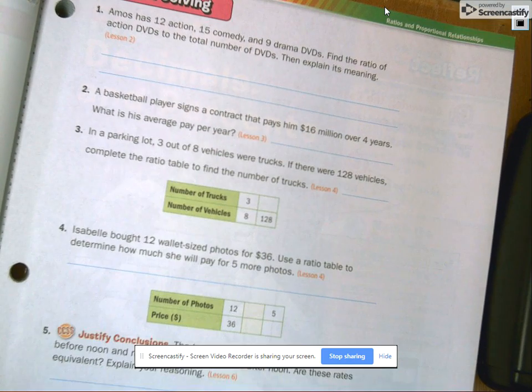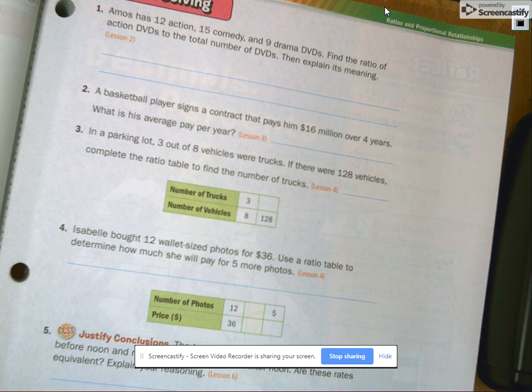Today we are going to do a review over everything that we've learned about ratios and greatest common factor and all that stuff. So hopefully you're open to page 83.